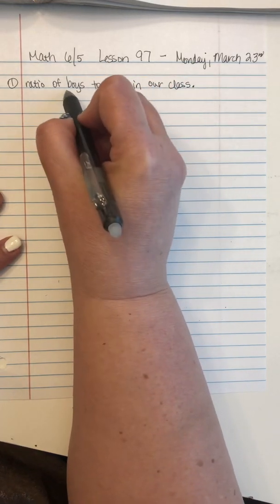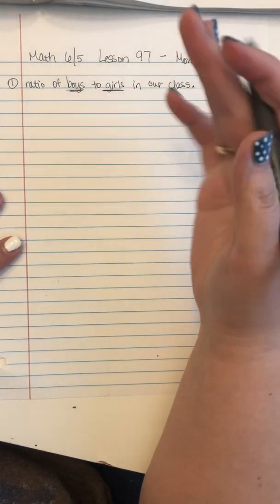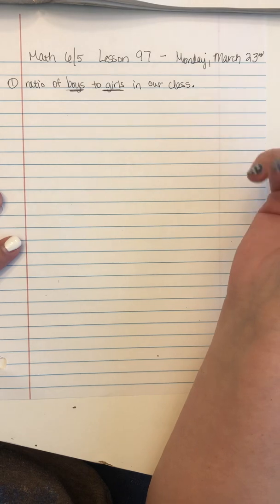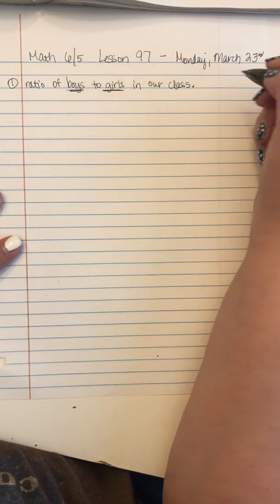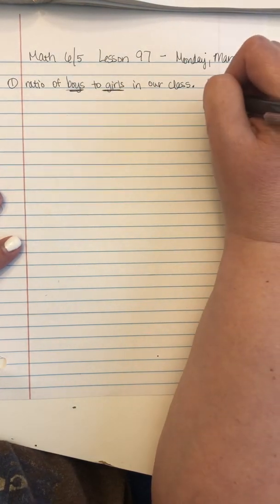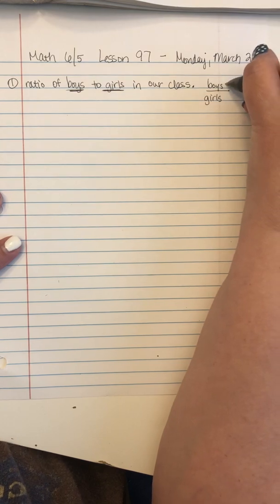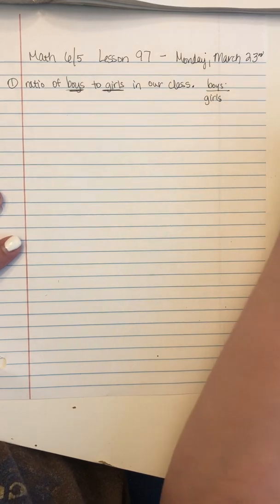The ratio of boys to girls. And as I said, ratios are set up in a fraction. So your numerator will be the number of boys. Your denominator will be the number of girls, because it wants the ratio of boys to girls.